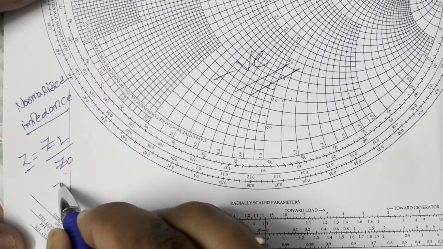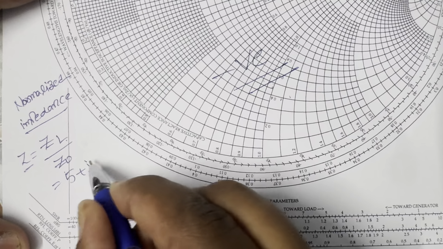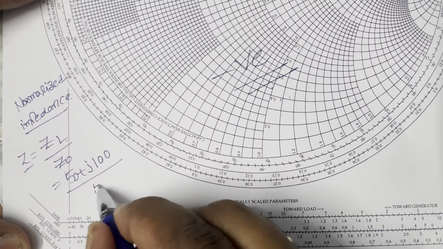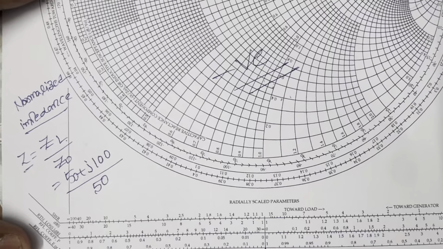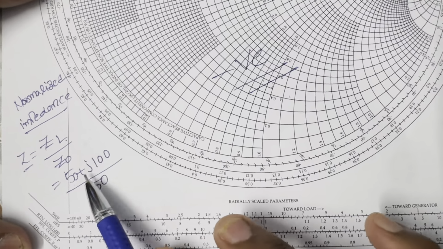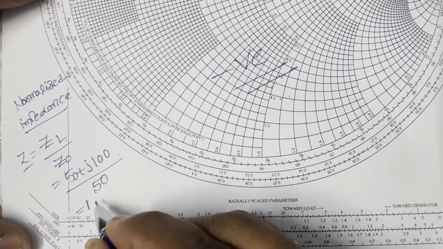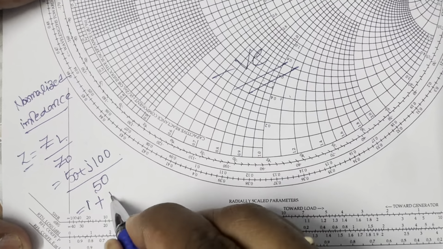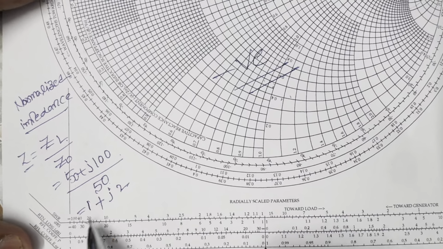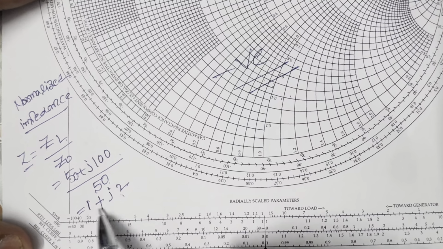If Z0 is given as 50 and ZL is given as 50 plus J100, then here we are getting 1 plus J2: 50 by 50 is 1, 100 by 50 is 2, so 1 plus J2.